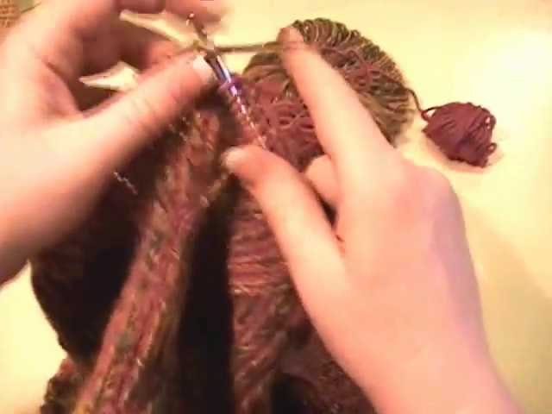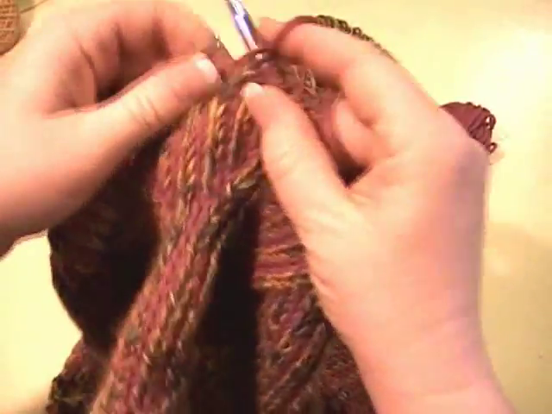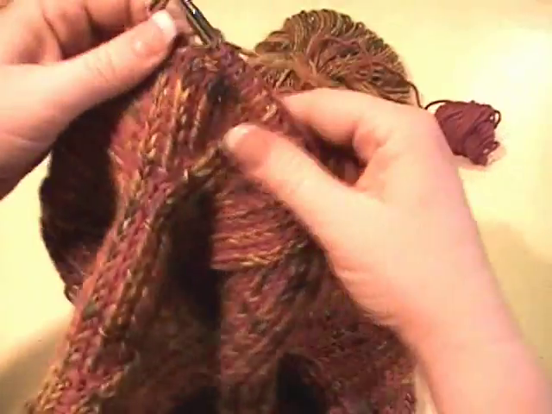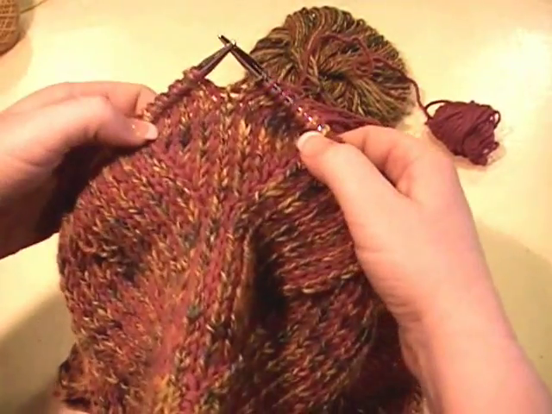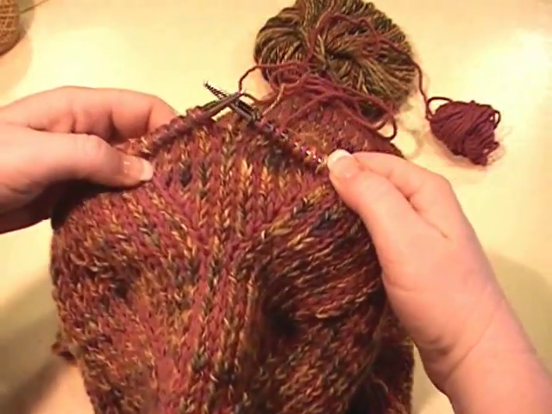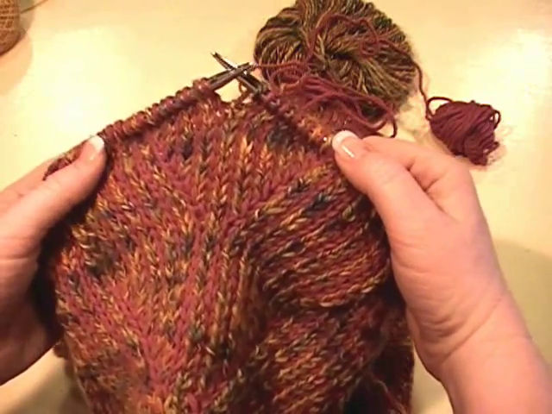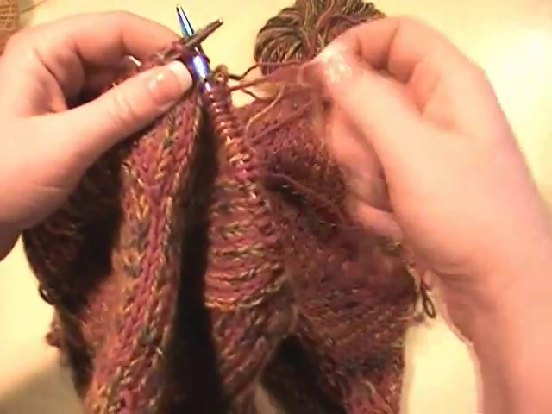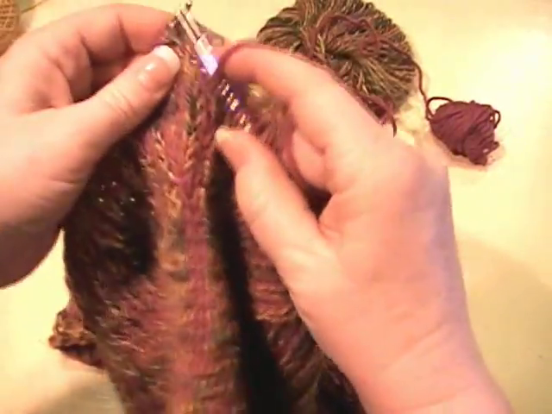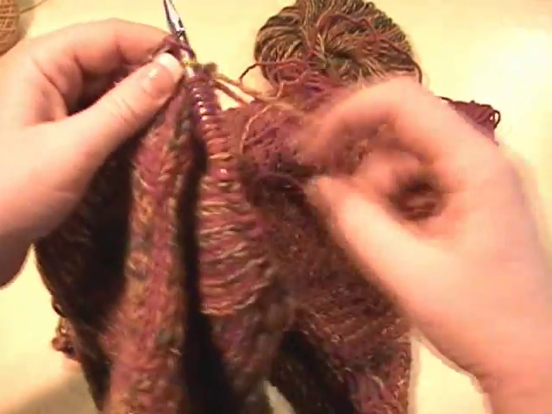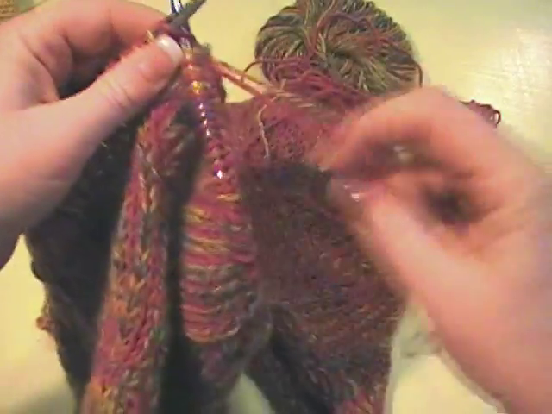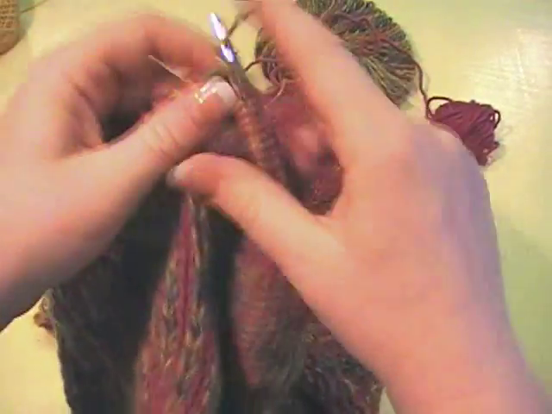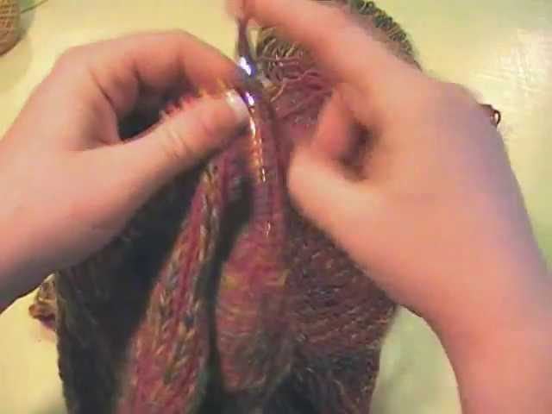So I go across to my next increase. The increasing, I should say, is what creates this outward pattern here, where it flares out on each side. Let me continue on here, pink on top, yellow under, and as I come to my next increase, this one is knitting into the right loop.